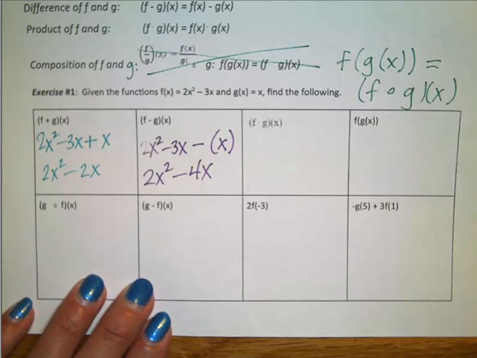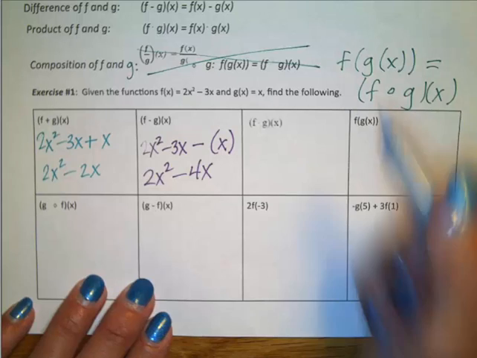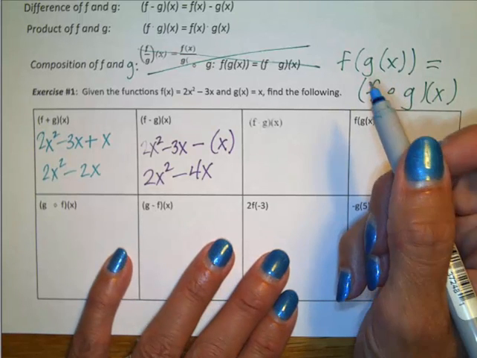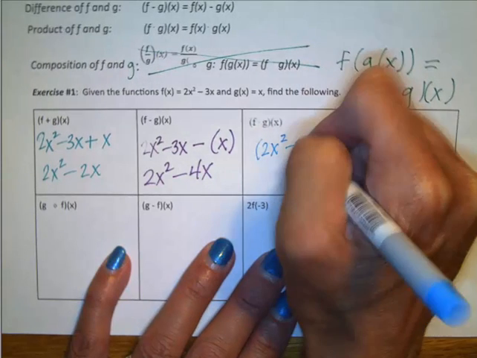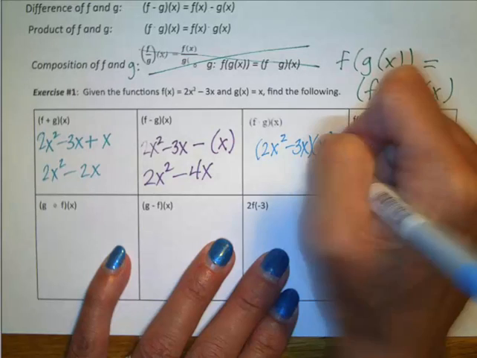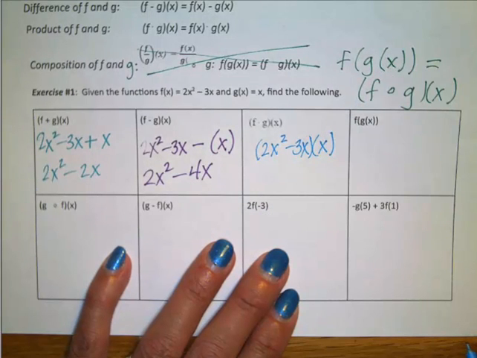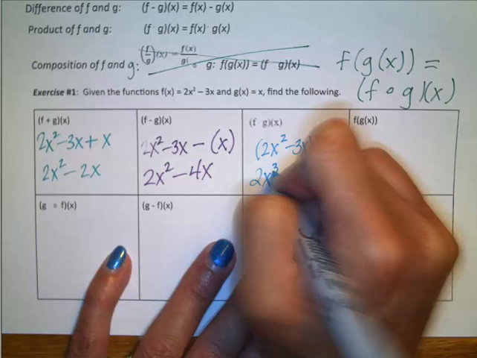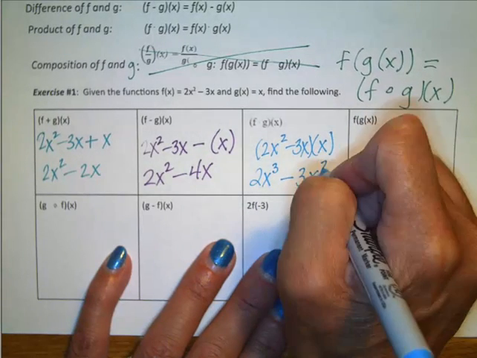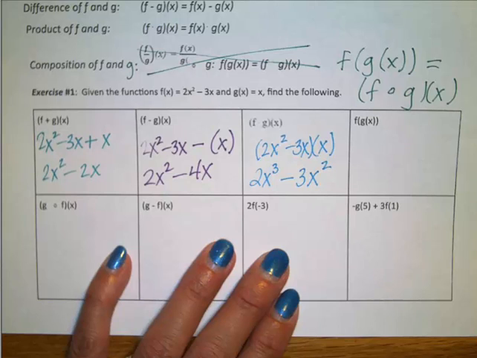The next one is multiplying. Ooh, a little bit tricky. So f times g of x. So we're going to take f of x, which is 2x squared minus 3x, and we're going to multiply it by x. So really this is just the distributive property if we move this in front, because order doesn't matter when we multiply. So we have 2x to the third minus 3x squared. Are you getting the hint on these? These three are not difficult at all. The composition is a little bit tricky, so that's going to take some time.